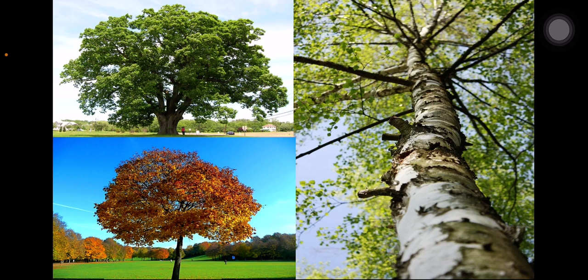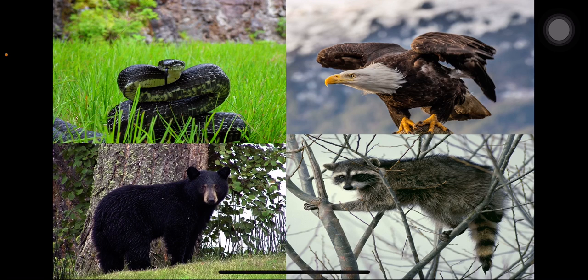So pictured here at the top left, I have the oak tree, and then below that is a maple tree, and then over to the right side, I have a birch tree. So there are also some smaller plants that are more near the forest floor, like shrubs, lichen, moss, ferns, and wildflowers. Moving on to the animals.